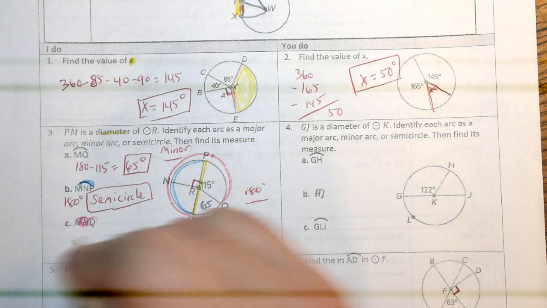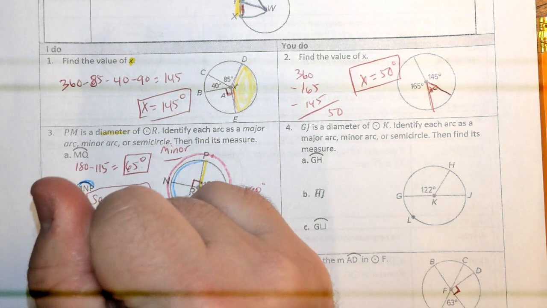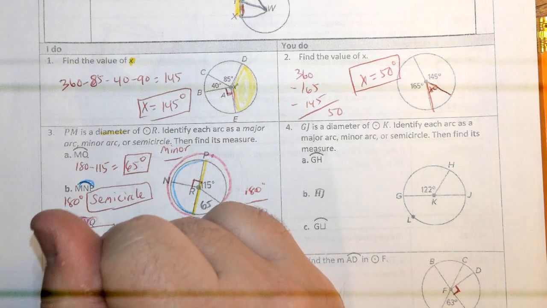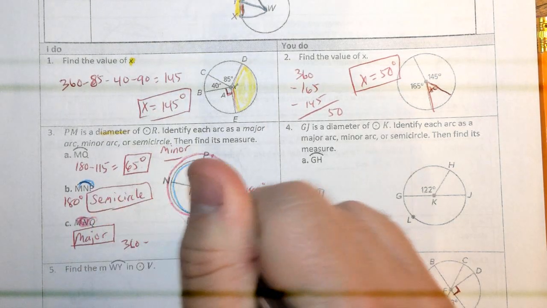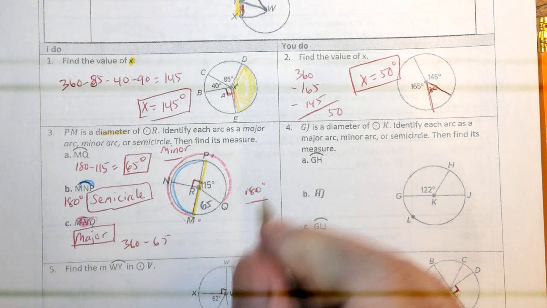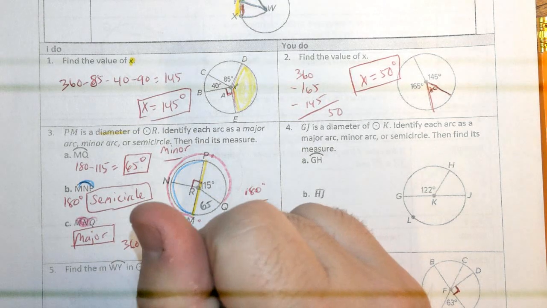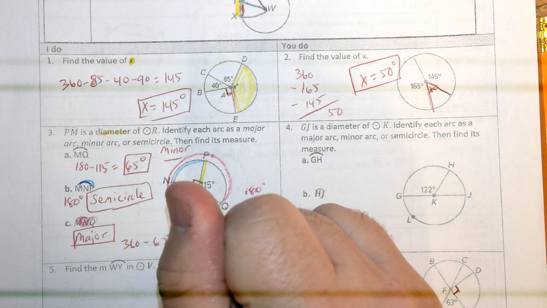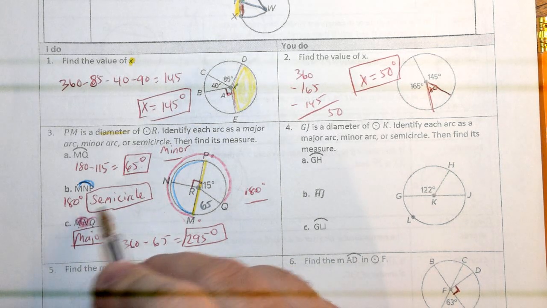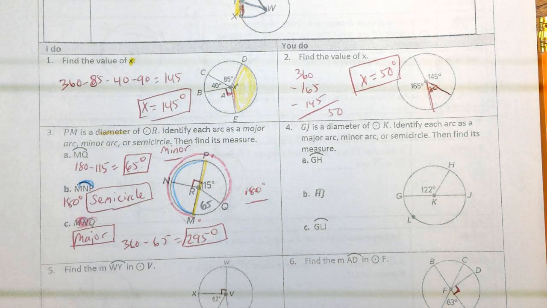We already know that, because it's way bigger than 180. So major. And a major arc is 360 minus the central angle. This one's 65, that's the piece of the pie we're missing. So 360 minus 65 is 295. So that's the measure. That one's a major, that one's a semicircle, and of course, this one was minor.